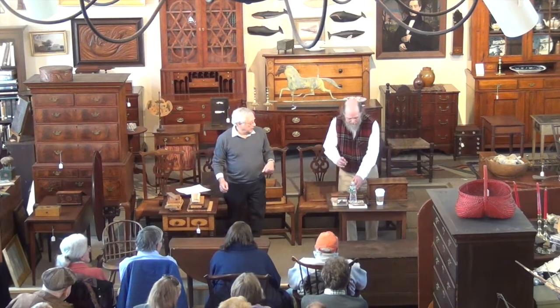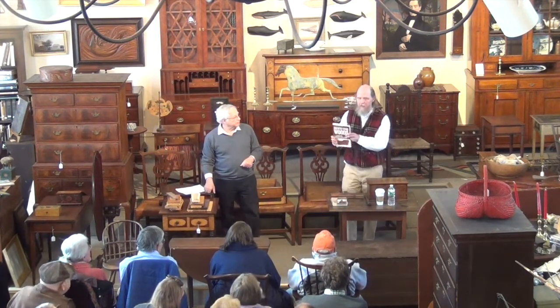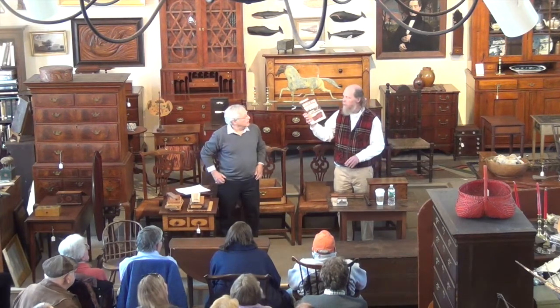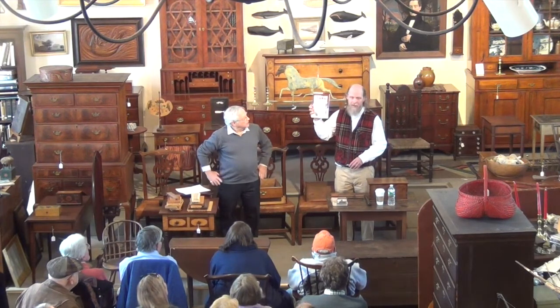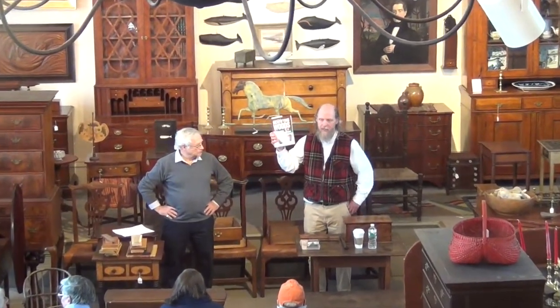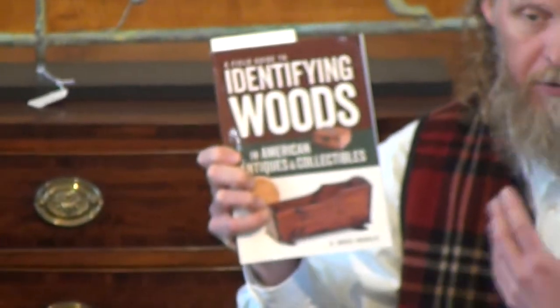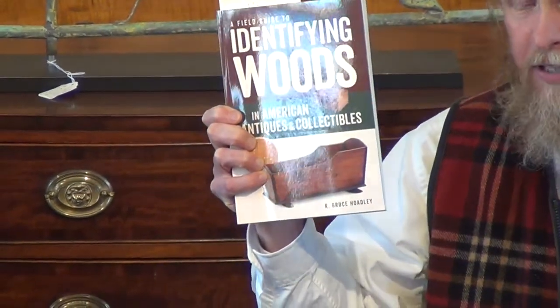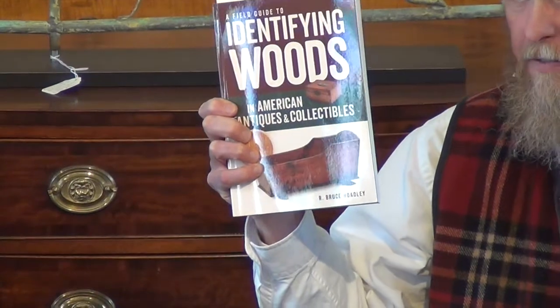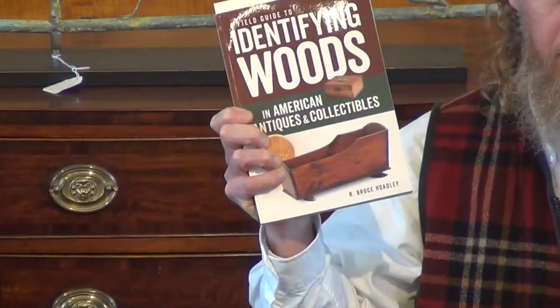Yes? And before we go right to the wood, I'd like to make sure everyone's aware of a great new reference tool, A Field Guide to Identifying Woods by R. Bruce Hoadley, who developed the program of microscopic identification of wood, particularly in association with furniture and furniture making. He was at the University of Massachusetts Forestry Department for many years, and it's really a great resource.